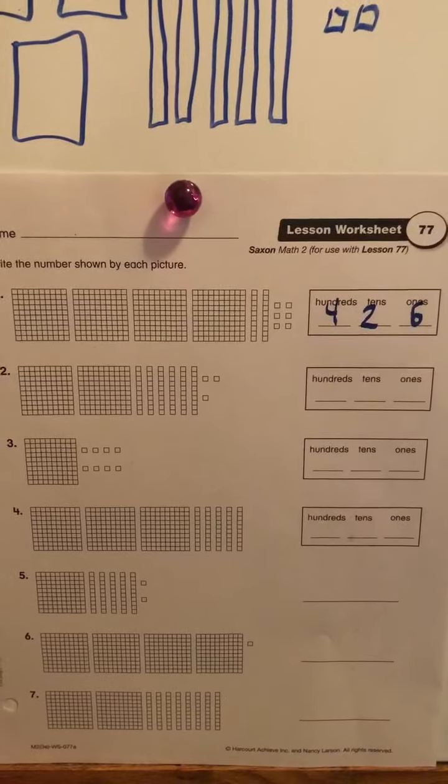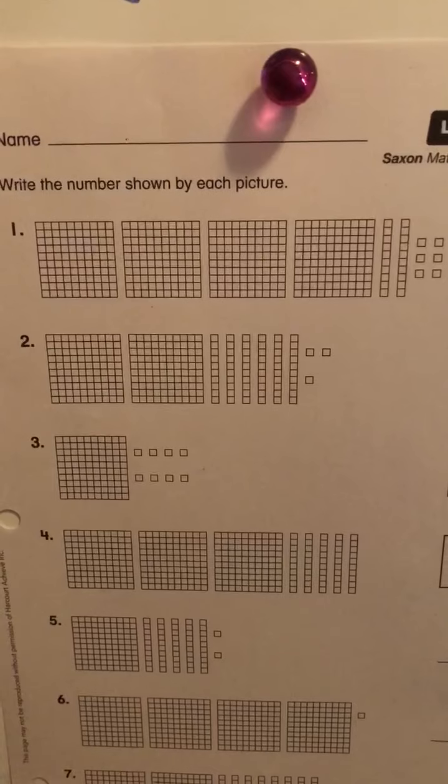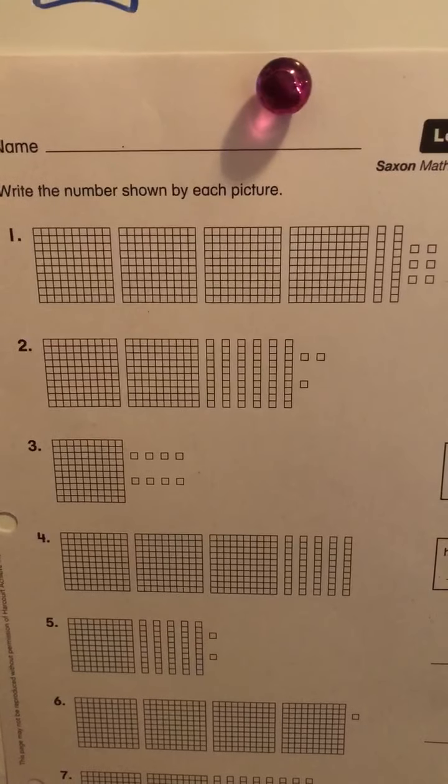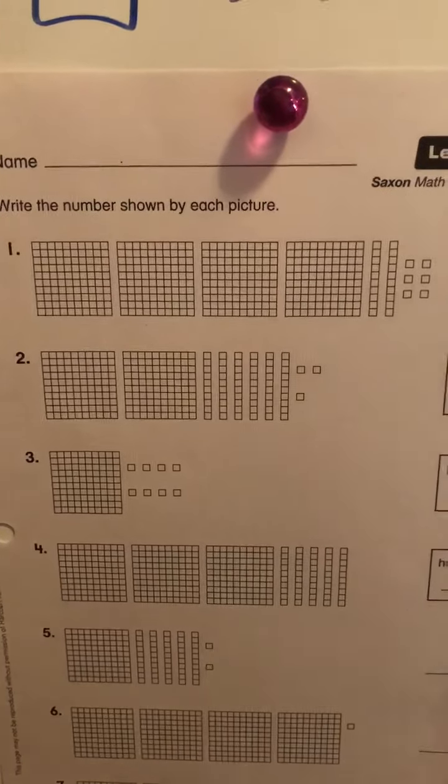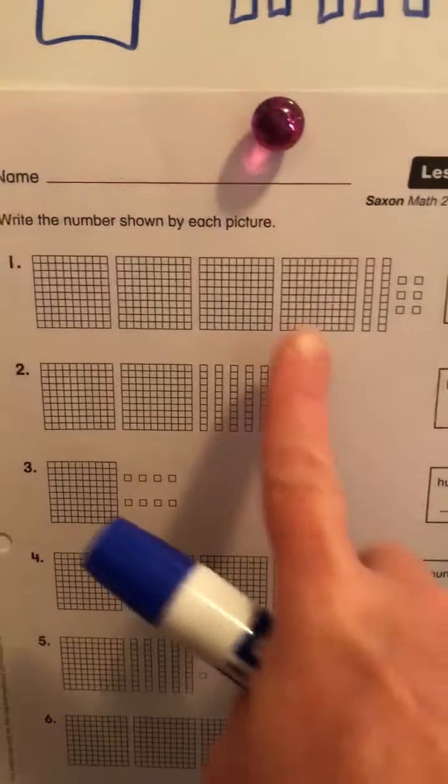Okay, let's do number 2. This one you can tell is going to be a smaller number. How can you tell? How do you know that this one will be smaller than number 1? By looking at the picture, right? Look, this is a fewer number of unit cubes or base 10 blocks than this one by quite a bit. So let's see what this number is.